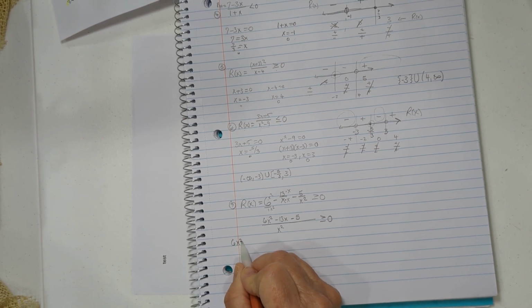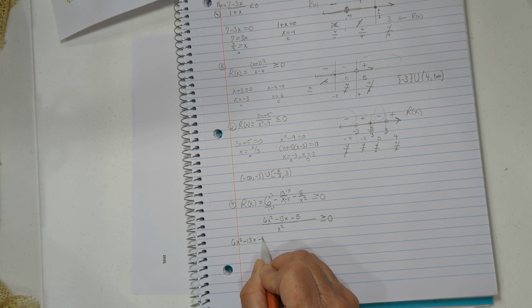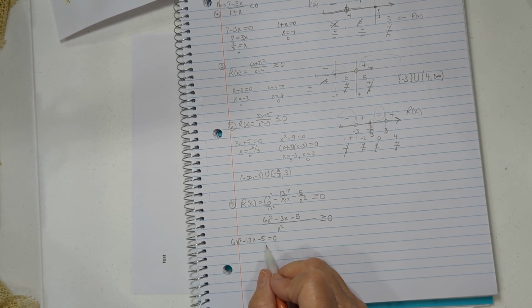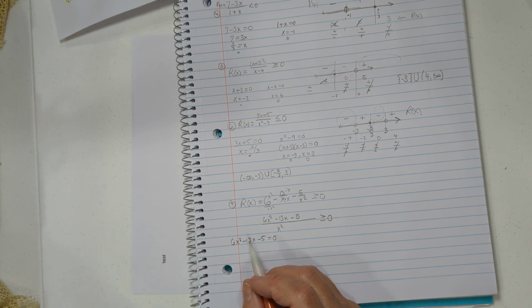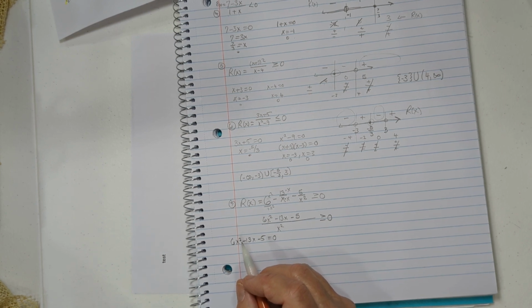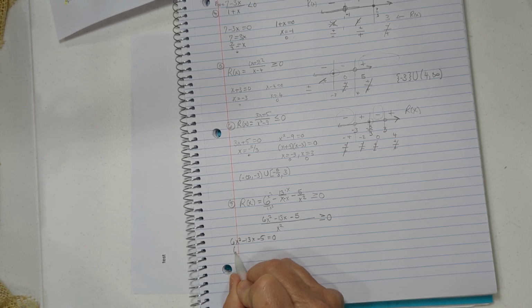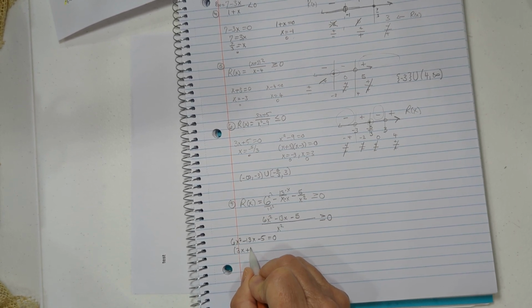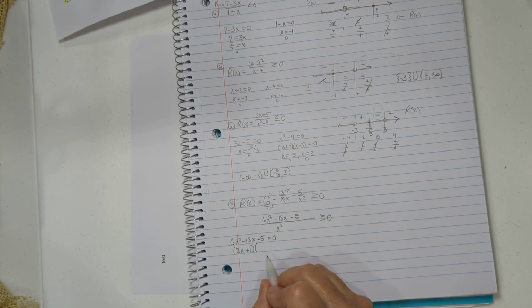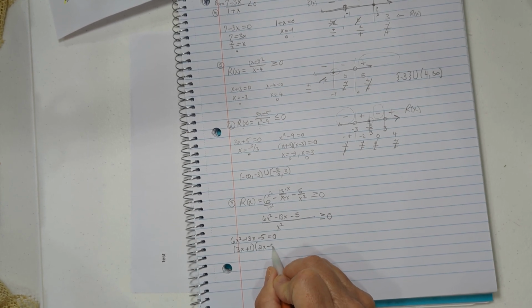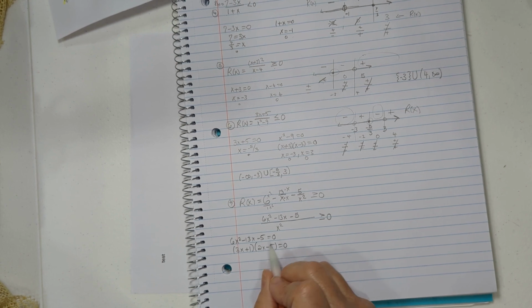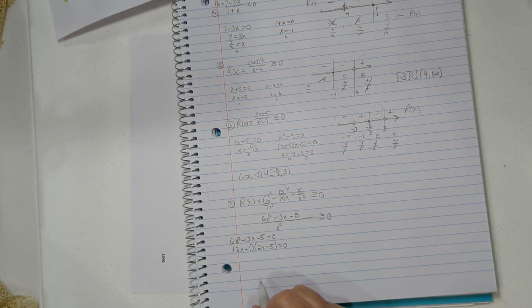When is 6x squared minus 13x minus 5 equal to 0? I'm going to factor this because factoring is not that bad once you get used to it. If you can't factor or have a hard time, you can use the quadratic formula here. But this will factor into 3x plus 1 times 2x minus 5. You can use the AC method to do this, or trial and error, or the box method, or if you have a better method, but this is a nice way to factor this.